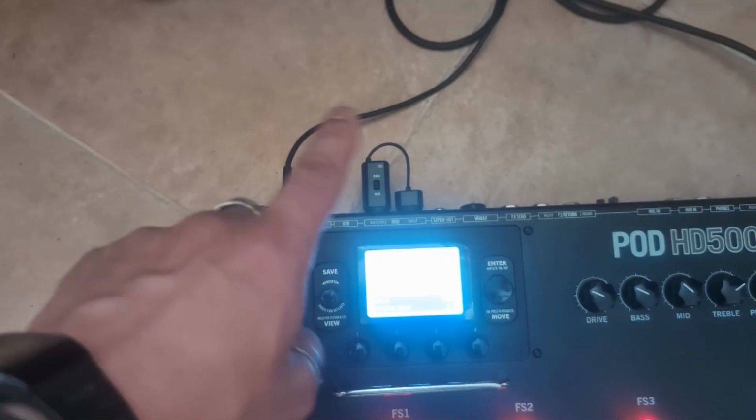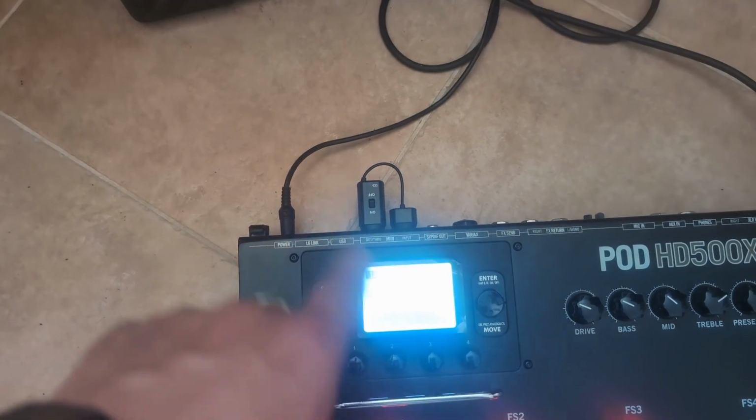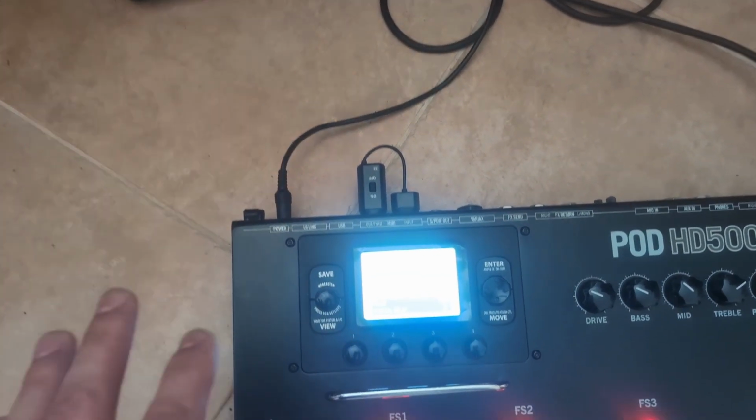And the setup is super simple. You plug this in, you plug this in, and it just works. You only need to make sure that it shows up in the MIDI devices in FL Studio. I'm gonna show you how to do that in a second.